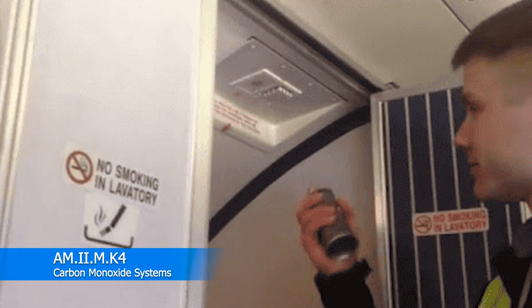All right, the other type is an ionization type smoke detector. This is similar to what's in your house. Some aircraft use these ionization type smoke detectors that generate an alarm signal, usually both horn and indicator, by detecting a change in the ion density due to smoke in the cabin.